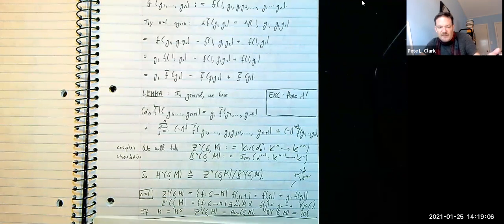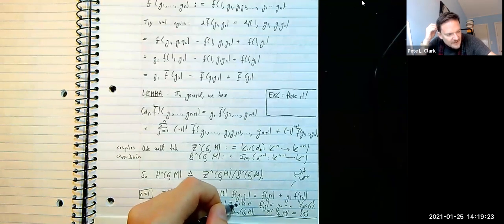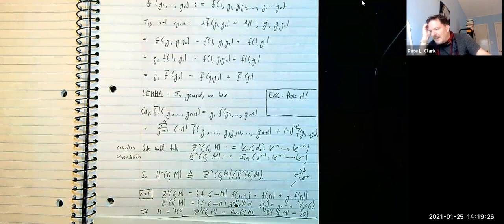And then again, what are the co-boundaries? Is it just the ones that come from the 0 guys? This is certainly very straightforward. I leave you to check that the 1 co-boundaries are the functions for which there is an element a in M such that for all g in G, f of g is equal to ga minus a.